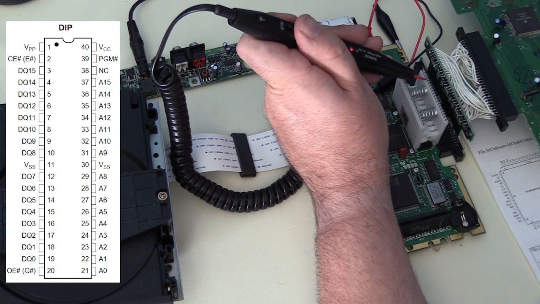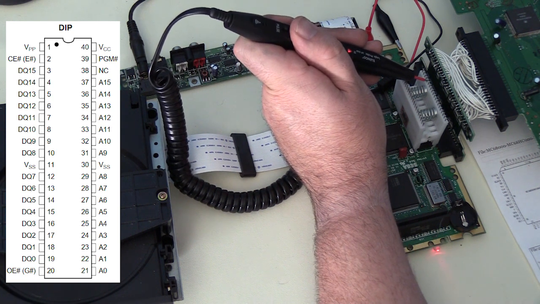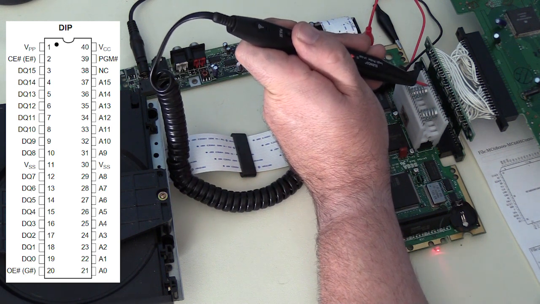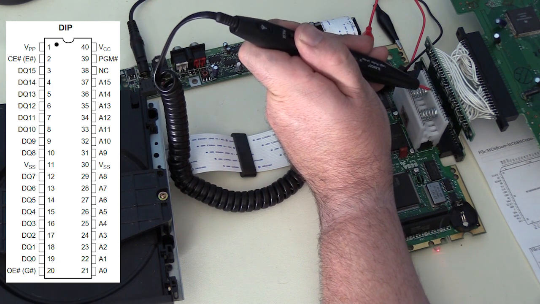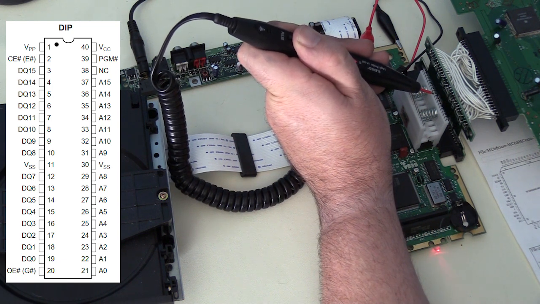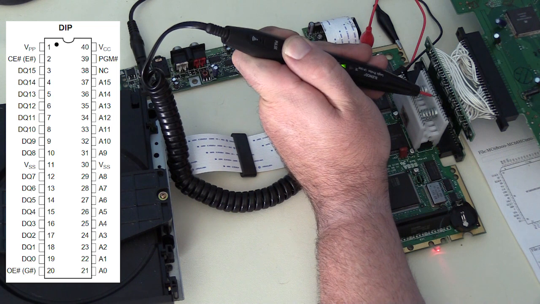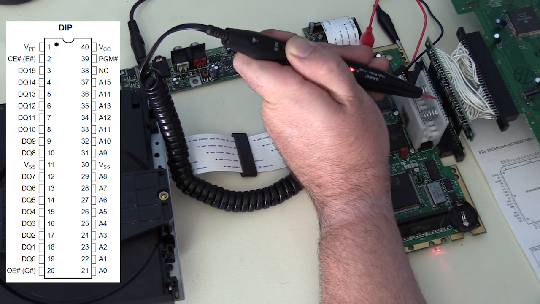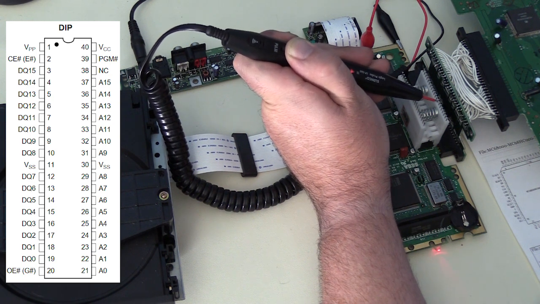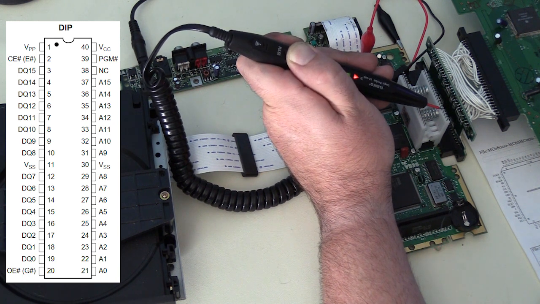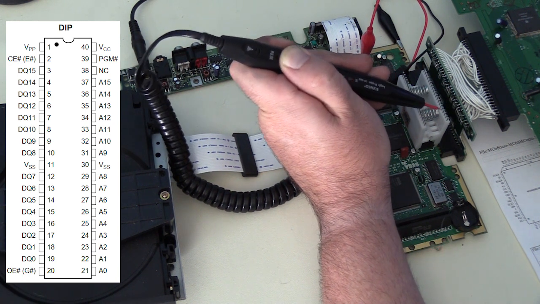activity. Here's A15, A14, A13, A12, A11, A10, A9, and that's another ground. It's going to hold low, that's okay, expect that. And then we're going to have address lines all the way to the bottom. And as we can see, every one of them is showing that rapid flickering between high and low that it should.